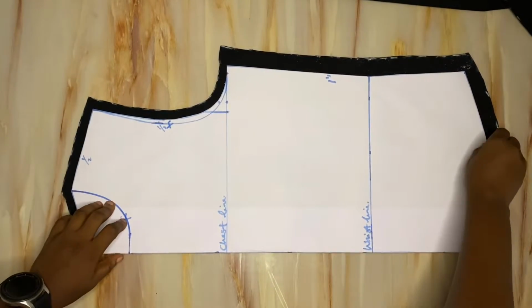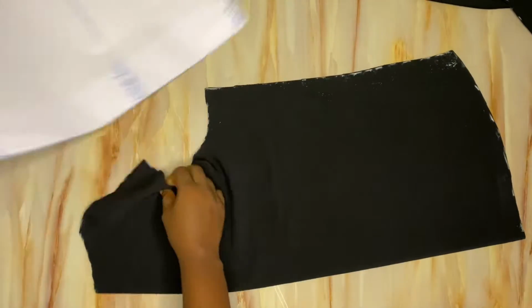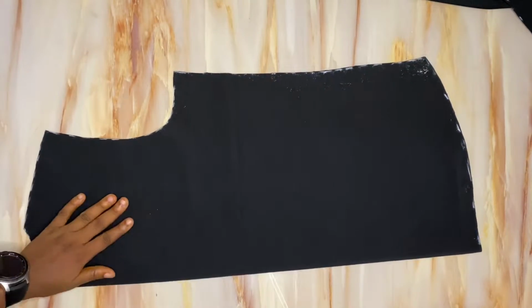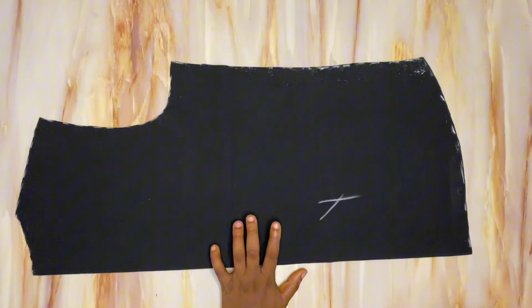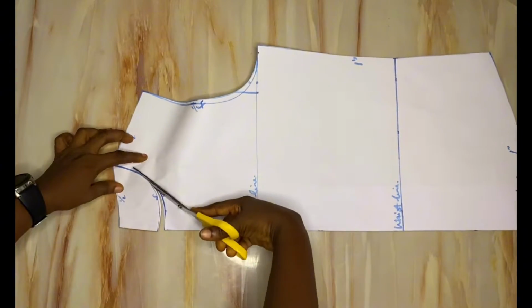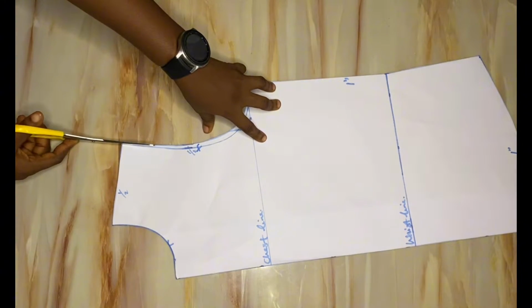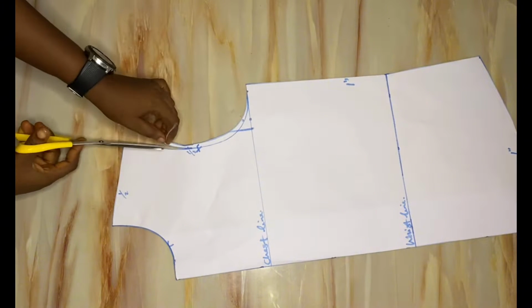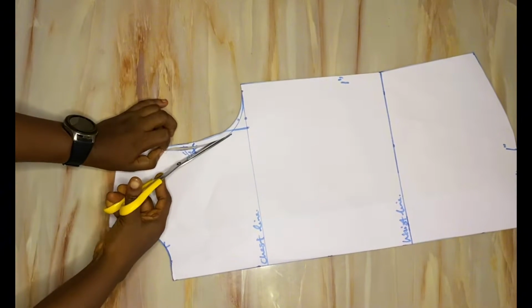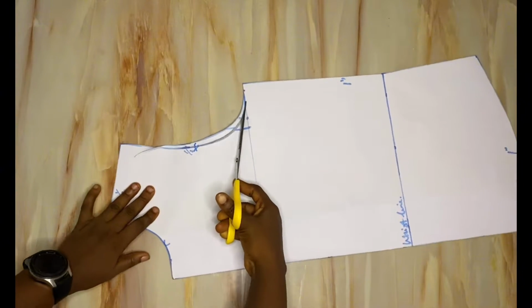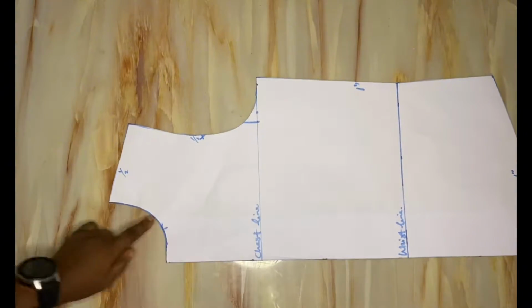So I'll go ahead and remove the pattern now, and you can see the back pattern is ready. Yeah, so make sure you indicate the wrong side. Next, I'll go ahead and cut out the front neckline like this, and I'll also cut out the front armhole curve like so. So I'll go ahead and cut it out like so. So right now the front pattern is ready.